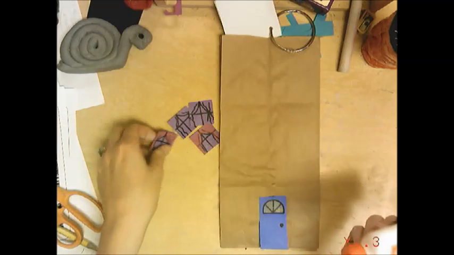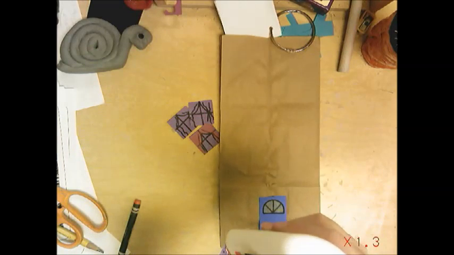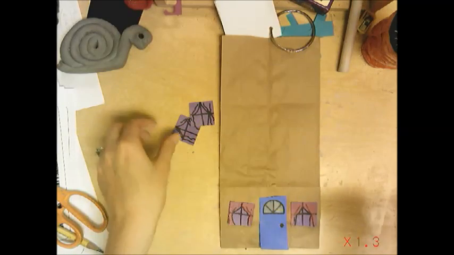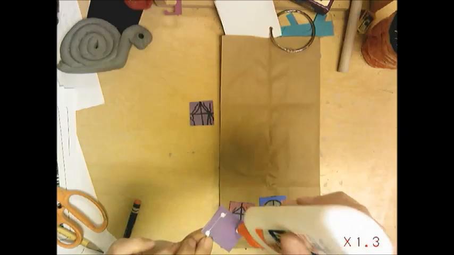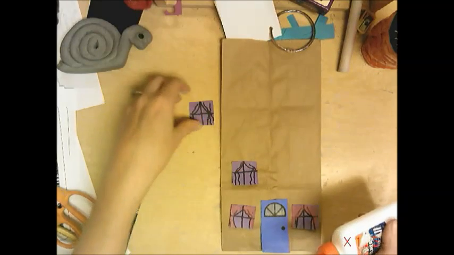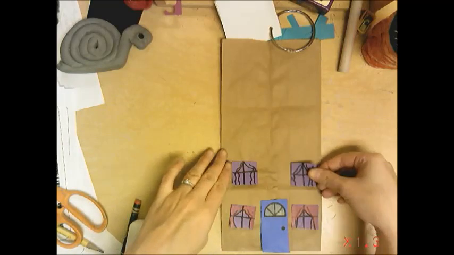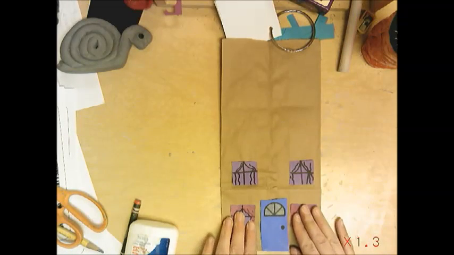And then you want to put your windows around the door. And all your windows do not have to be the same color. And make sure those are glued on nice and tight.